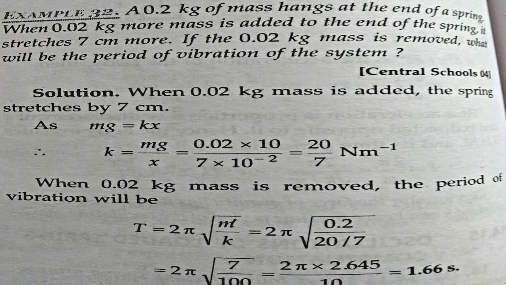By adding 0.02 kilogram mass, the spring stretches by 7 centimeters, so mg is equal to kx. Using that we find the spring constant K is equal to mg by x. So 0.02 into g, taking g as 10, by 7 into 10 raised to minus 2, 7 centimeter. So K is 20 by 7 Newton per meter.